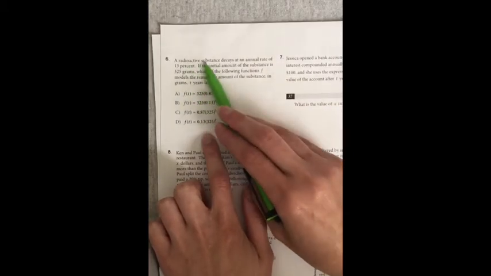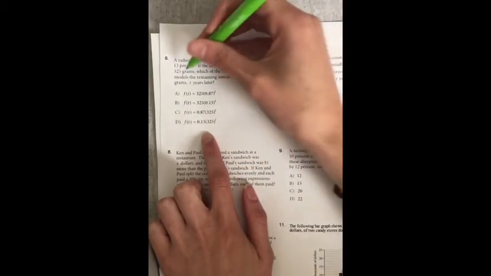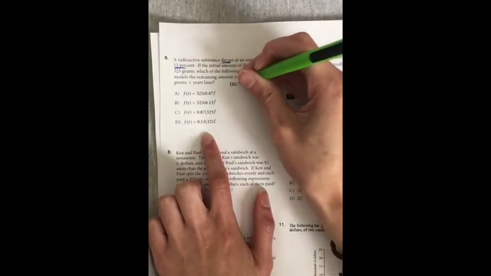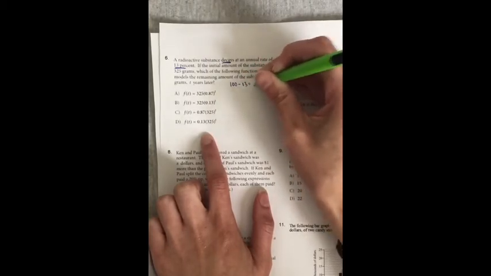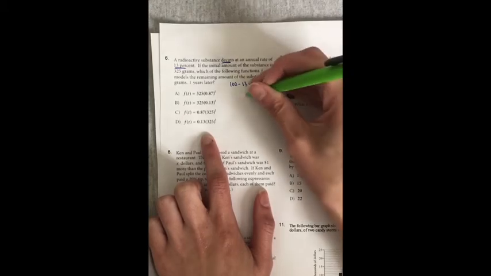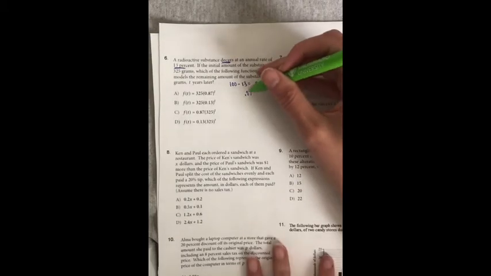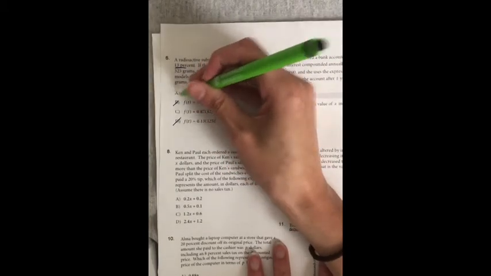Right, so a radioactive substance decays, so it decays at a rate of 13%. So if we're saying a decrease of 13%, the number that we should be seeing is 87 or 0.87. 87%, move that decimal over 2 spots, is 0.87. Okay, so we should be seeing 0.87, and the only two that have 0.87 are A and C.